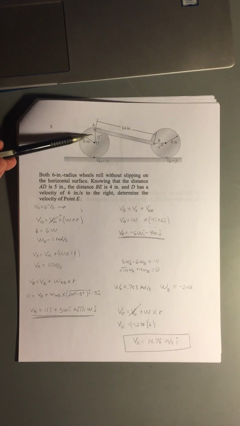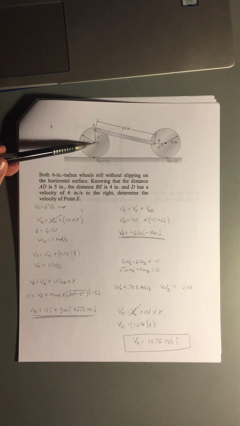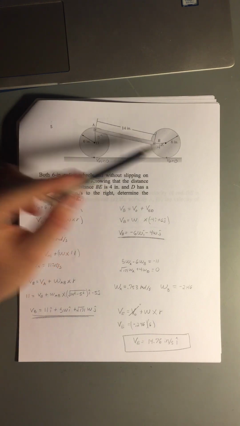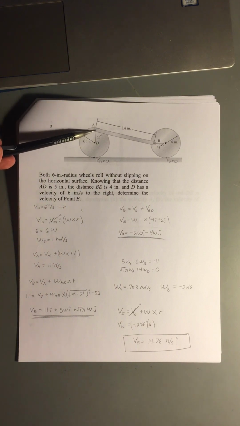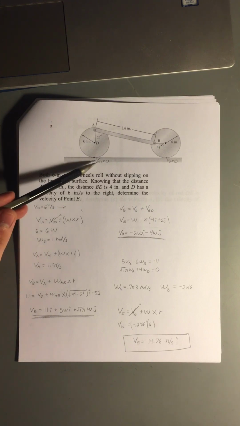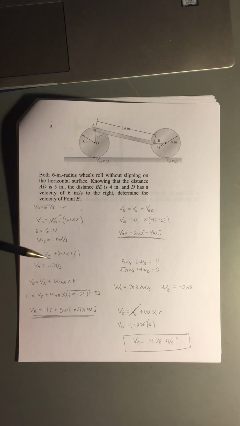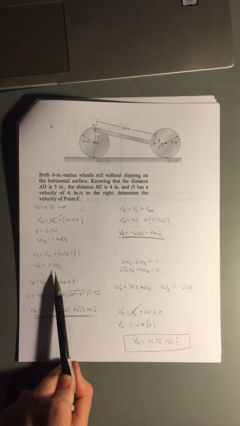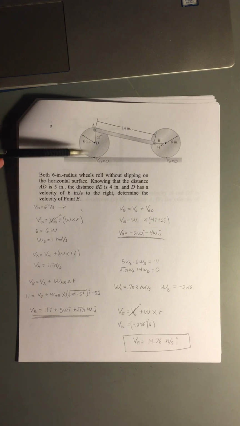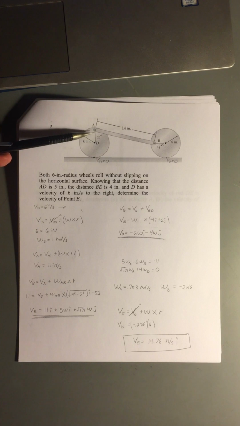Then I used that to find the velocity of this point A here. I'm trying to work my way from our given information at D to this wheel over here. By finding this point, we can work our way over to E, the point that we're interested in. Using that same point, we now know omega because we just calculated it. We can find the velocity of A, and that comes to 11 inches per second. That makes sense because omega is 1 and the distance between the ground and A is 6 plus 5, or 11 inches.